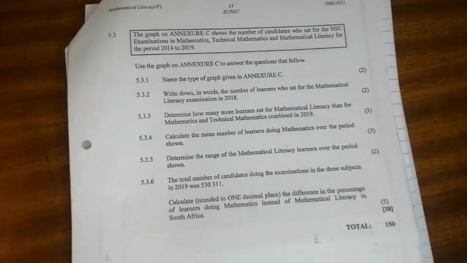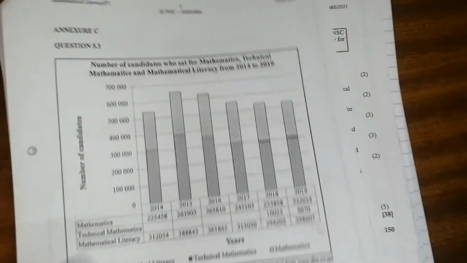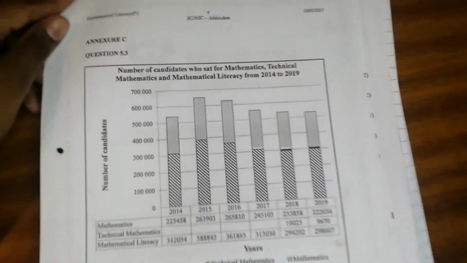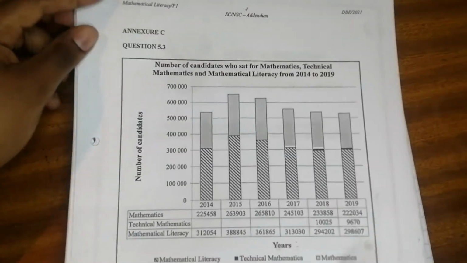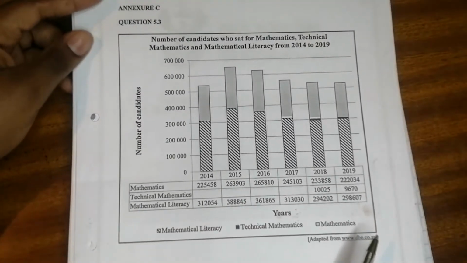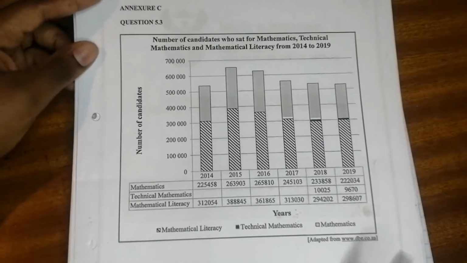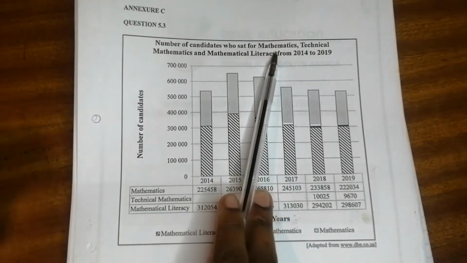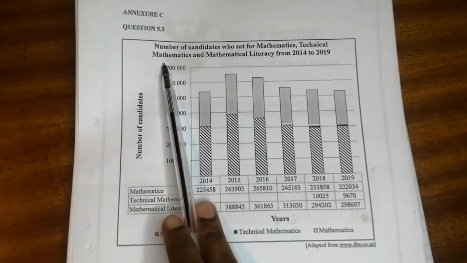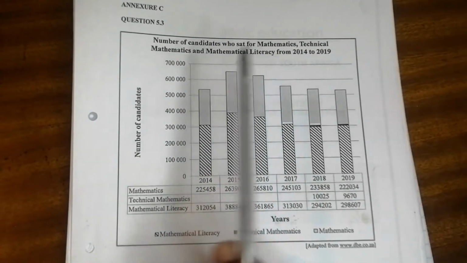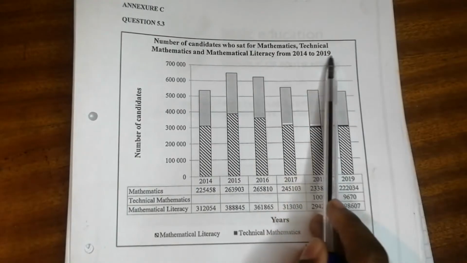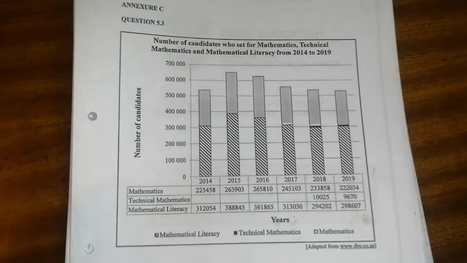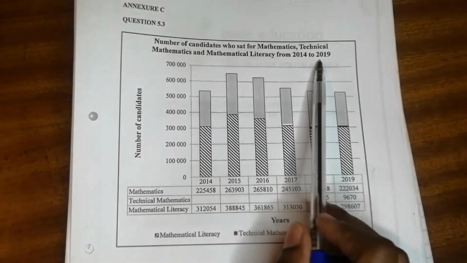Let us have a look at this annexure C. It basically shows the number of learners that sat down to write mathematics, technical mathematics, and mathematics literacy from 2014 to 2019.